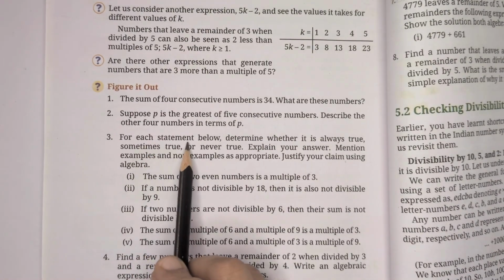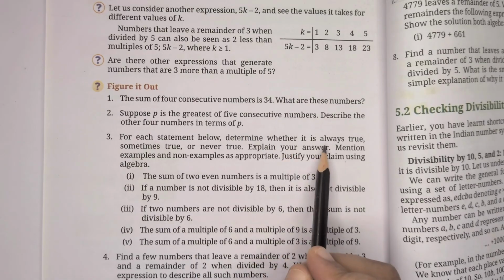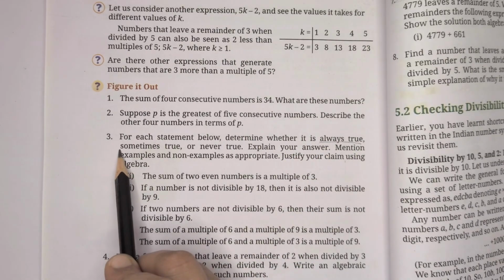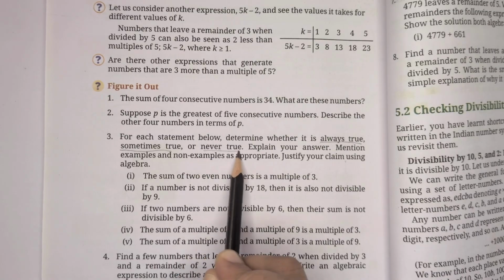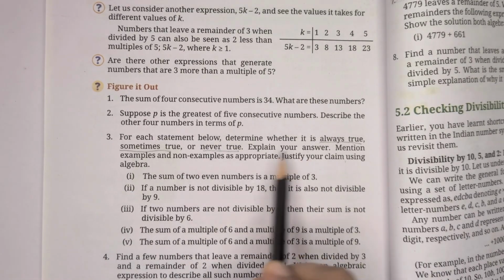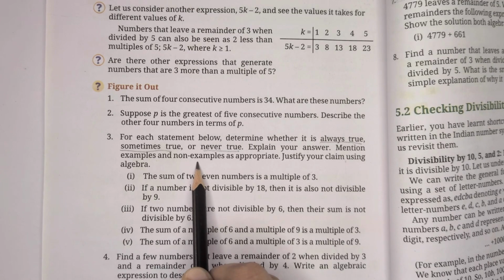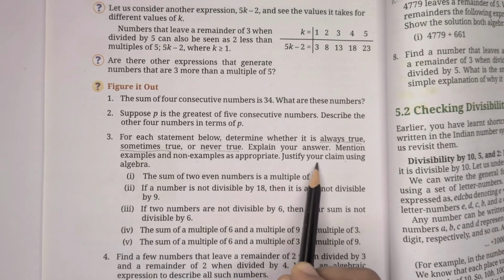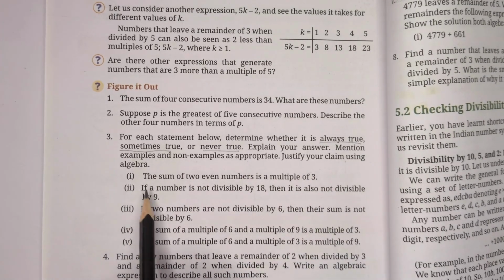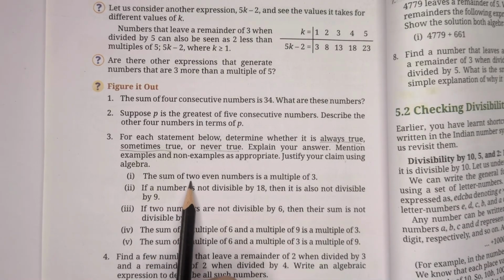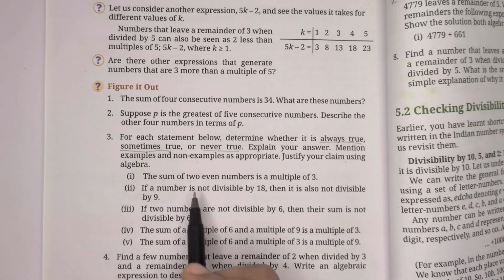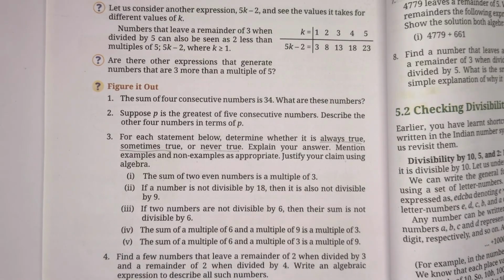Third question, for each statement below, determine whether it is always true, sometimes true, or never true. Explain your answer. Mention examples and non-examples as appropriate. Justify your claim using algebra. First one, the sum of 2 even numbers is a multiple of 3. Sum of 2 even numbers. So we know that sometimes it will be true. So through examples we have to prove that.